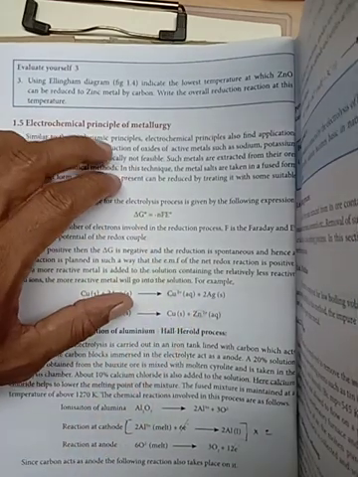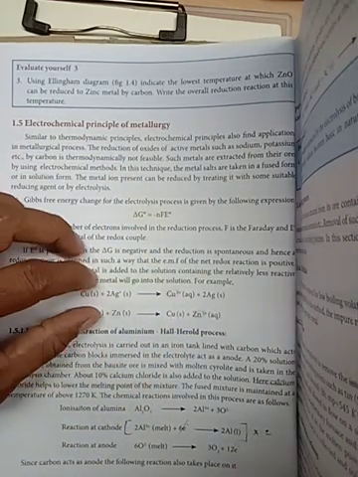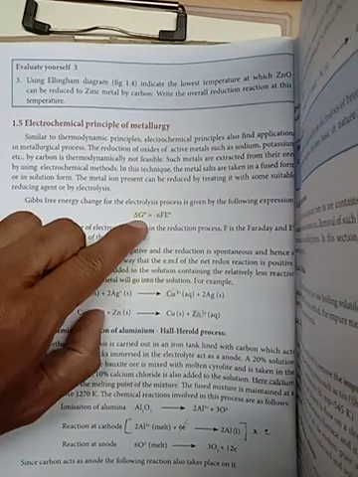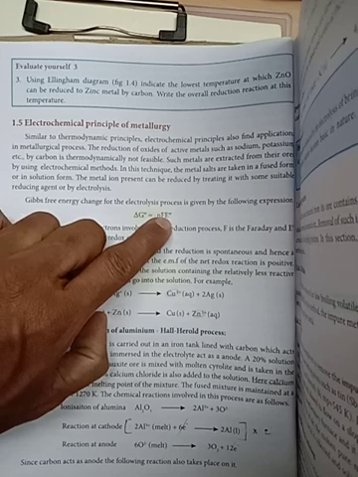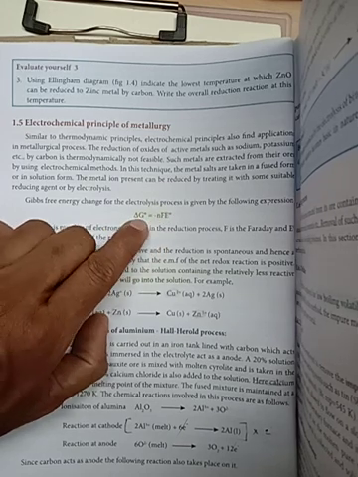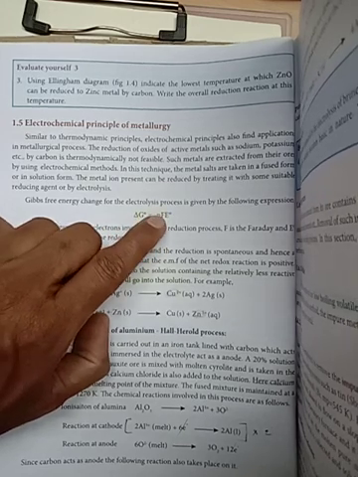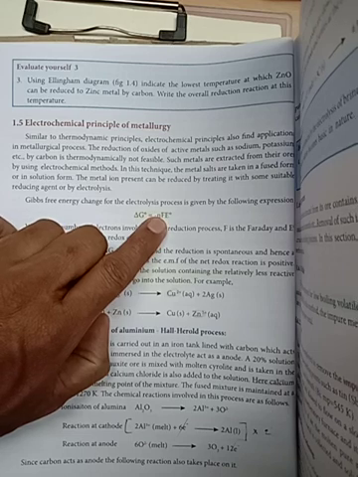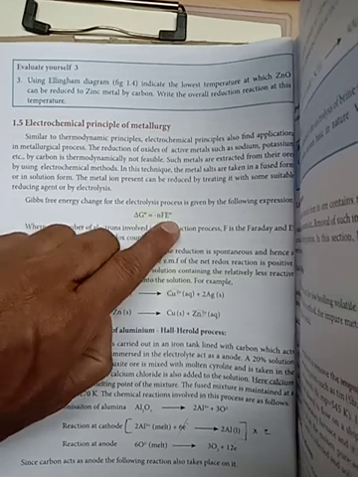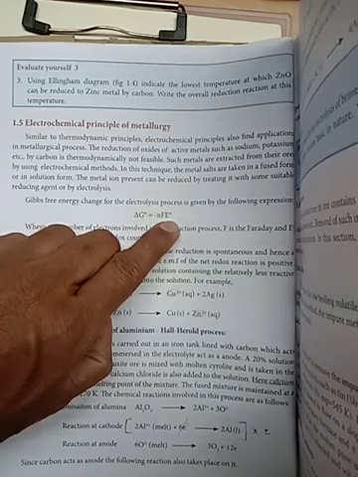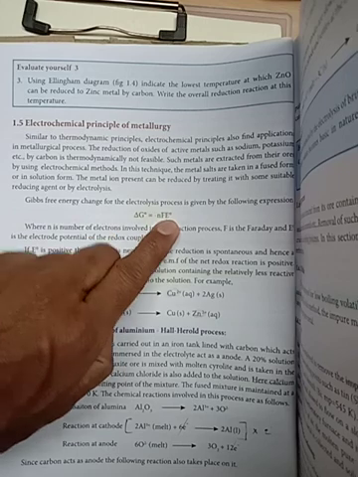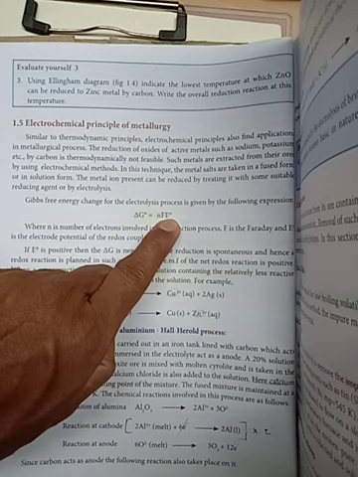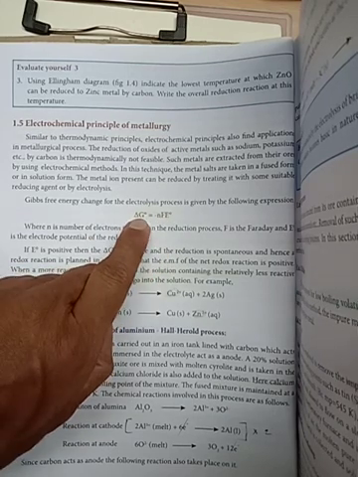Now what they are saying here is that this is possible as long as del G is equal to minus nFE0. What is this E0? Del G is free energy, F is the Faraday constant, and E0 is the EMF of the cell. You will study the EMF of the cell in physics. It should be positive. Then only del G value will be negative.